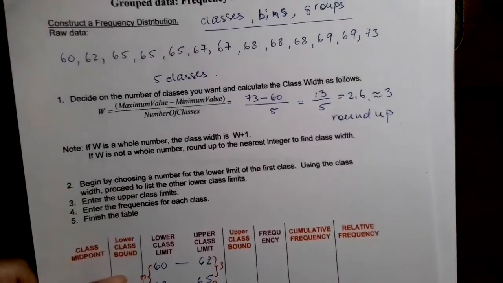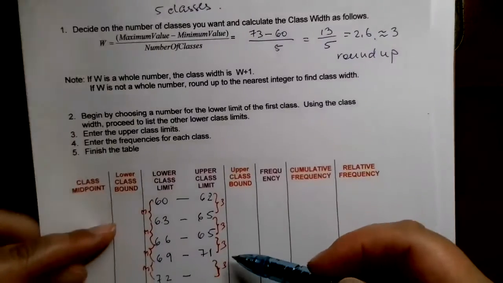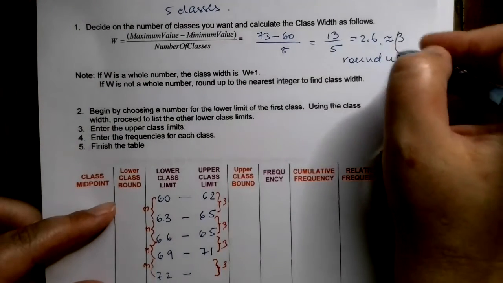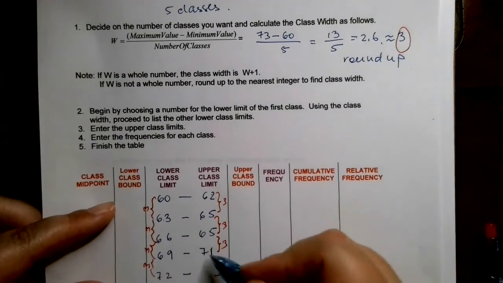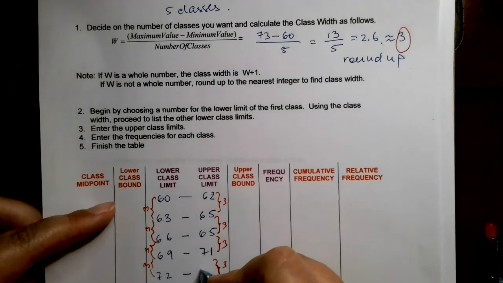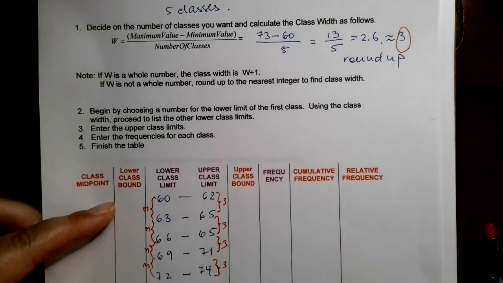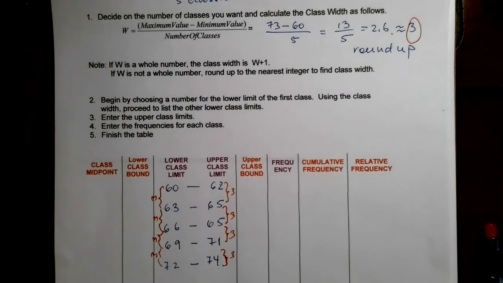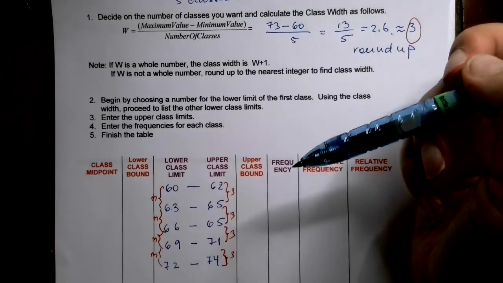And where did 3 come from? Well, that's our class width. That's our 3. Okay, so from 71 to 74, these are 3 units apart. One thing that I want to point out right here, and sometimes I have this question, I may have this question on a test.